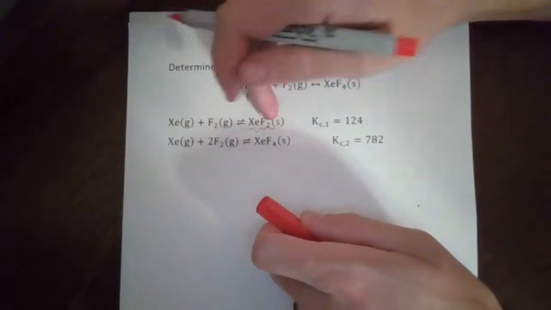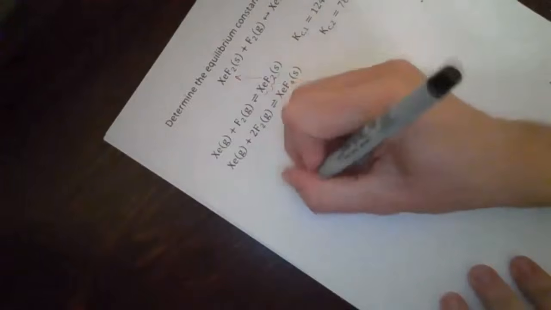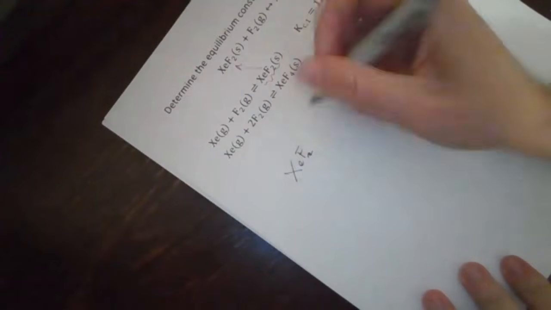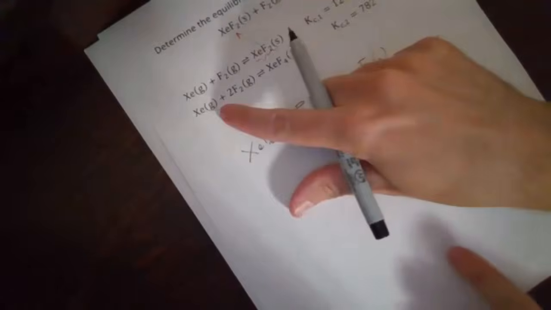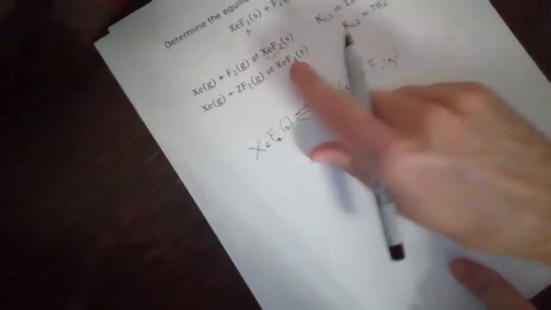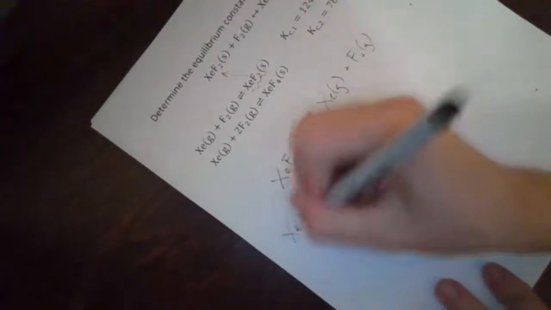Right? So what that means is we need to envision the overall process. Instead of forming xenon, what I'm going to do is take xenon difluoride and break it apart. I'm going to take my xenon difluoride solid and react it in the opposite direction. I'm going to get xenon and some fluorine. Now the xenon and the fluorine, if it had one extra fluorine, or two fluorines, that could make xenon tetrafluoride.